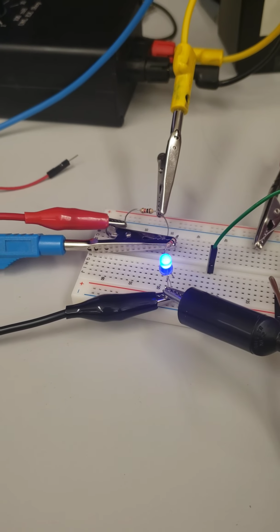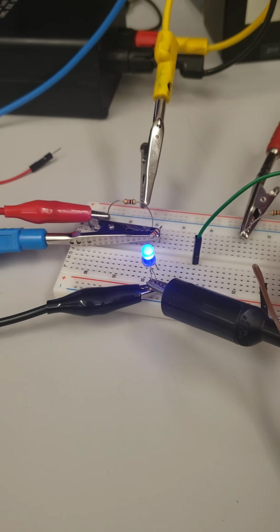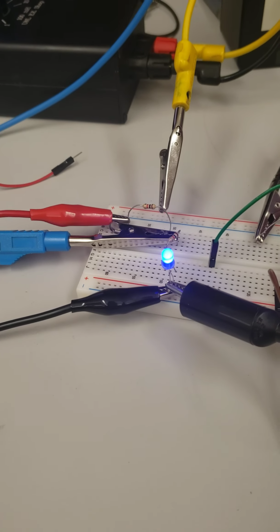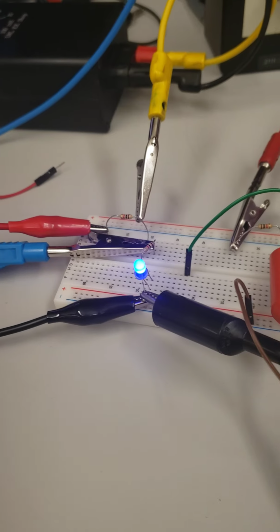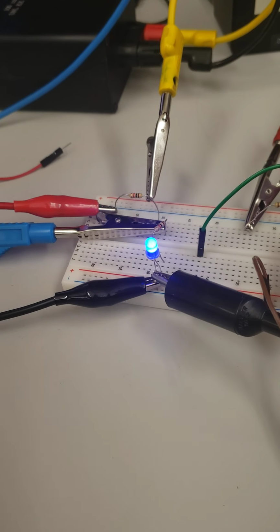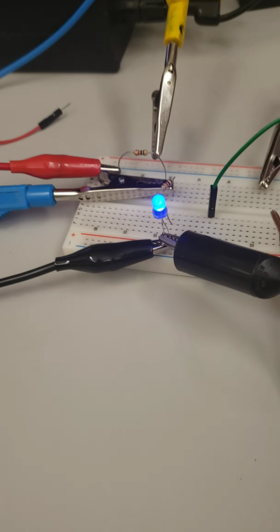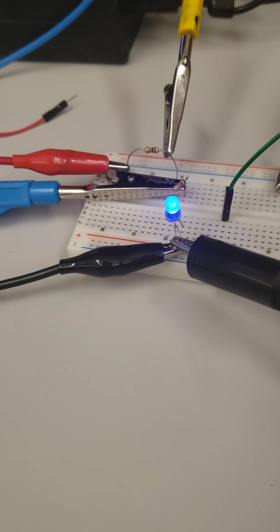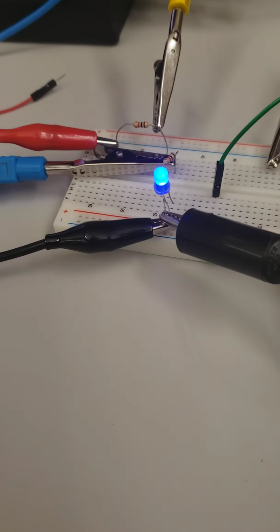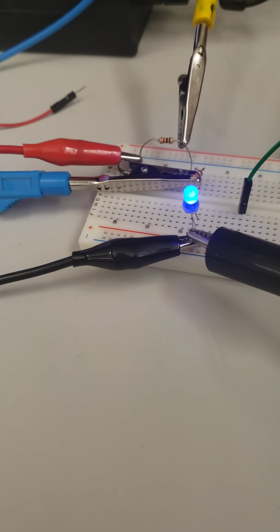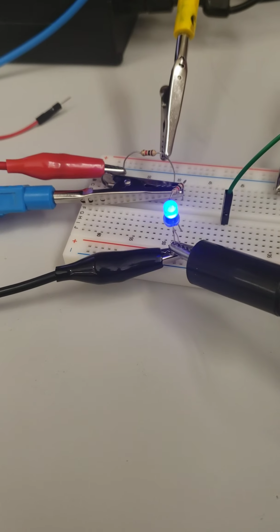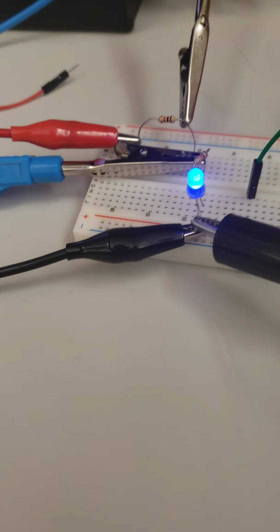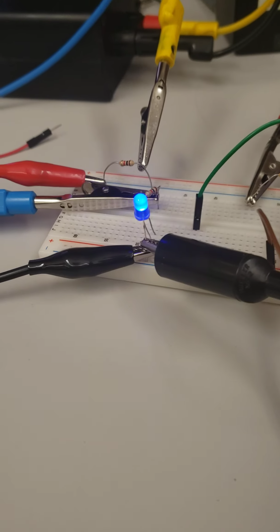To show that, right now we're set at both 100 hertz, and if I set frequency 1 to half of that, we will see that the LED will still be on because we're at the halfway relationship. So it's set to 50 now, and if we vary any frequency above or below that halfway point, then we'll see that we get a pulsing effect.